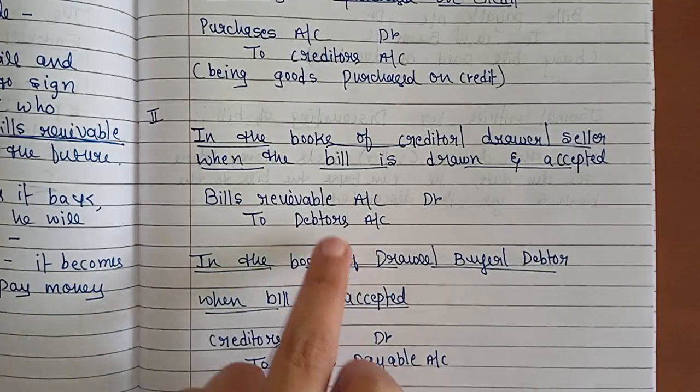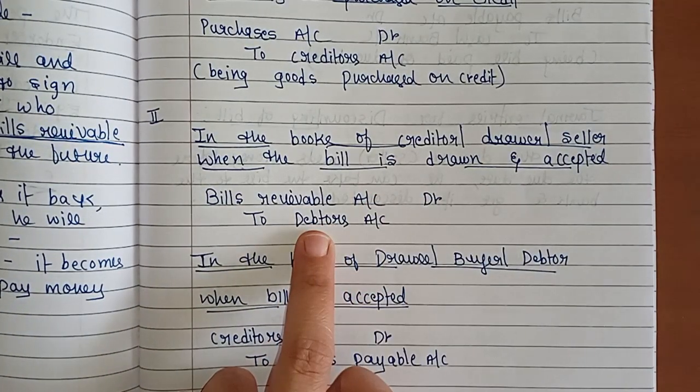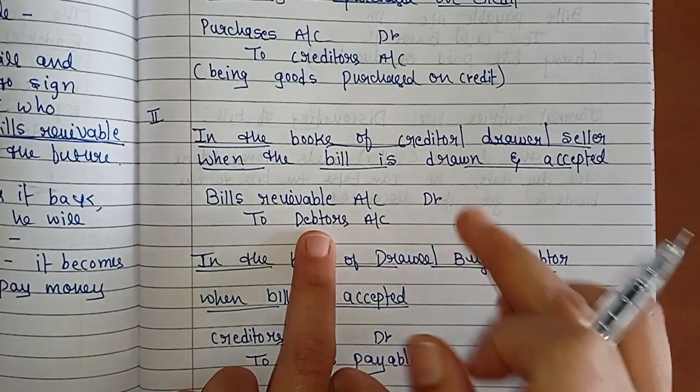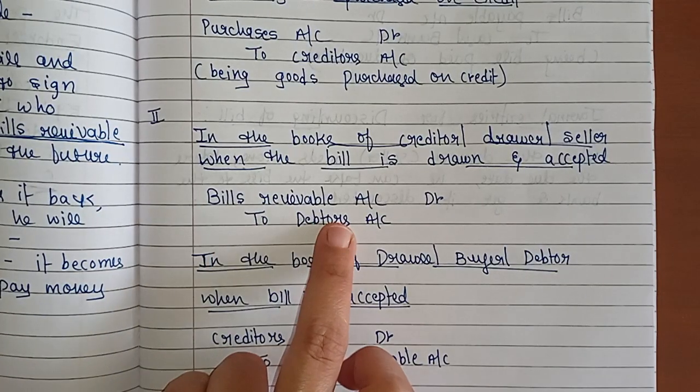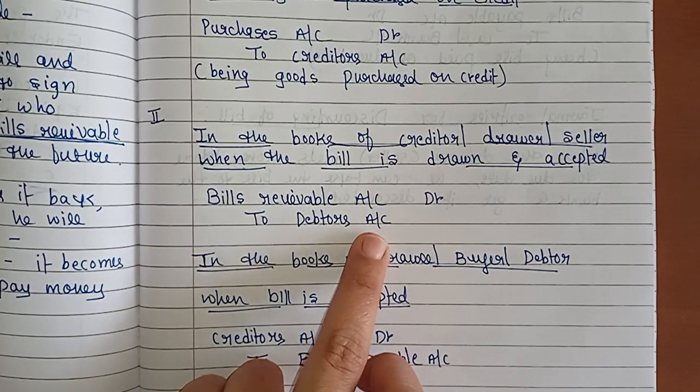The bill is drawn and accepted by the drawee and given back to the drawer. So who will give the bill to the drawer? Debtor, meaning the drawee. So the journal entry is bills receivable, debit what comes in, and to debtor's account, credit the giver. Clear?